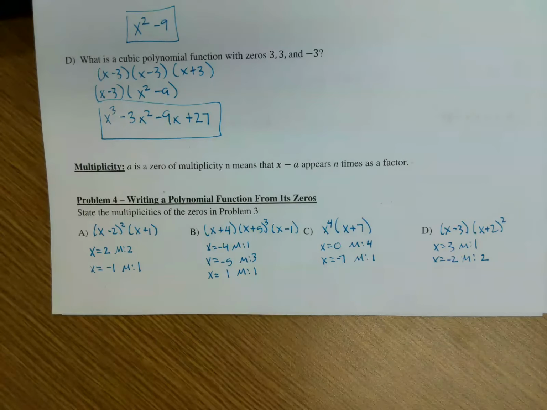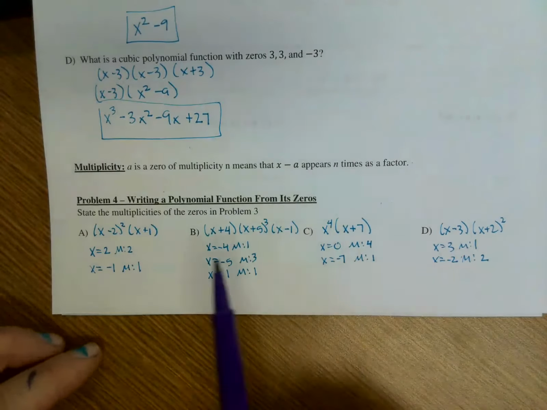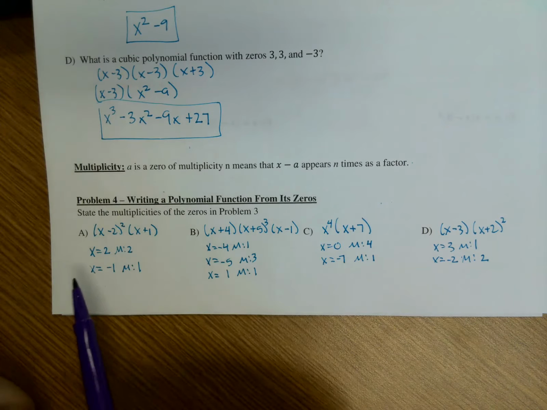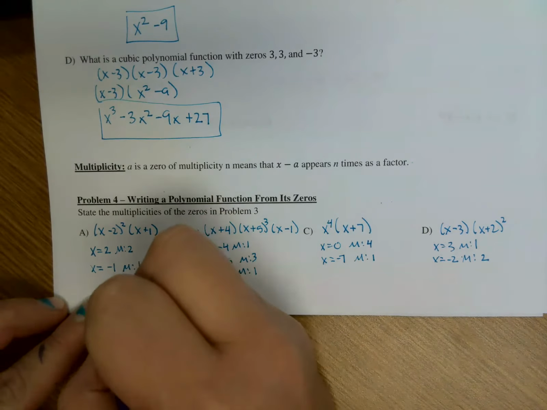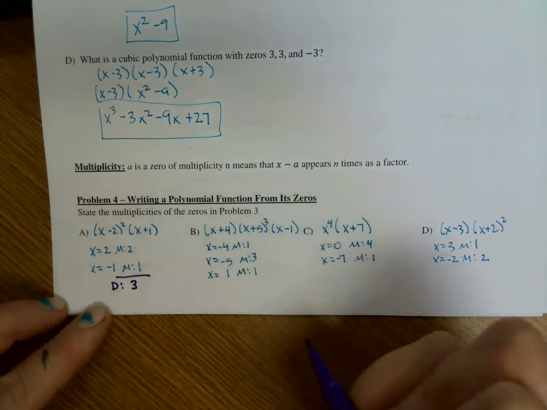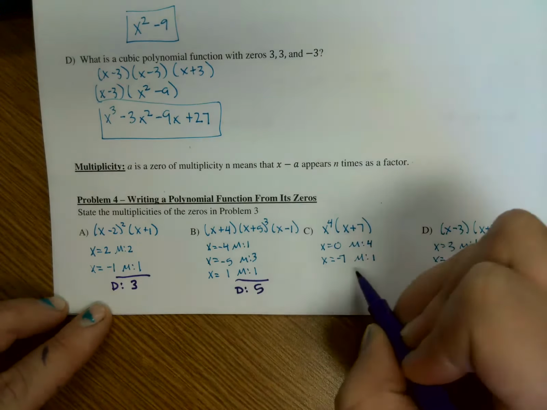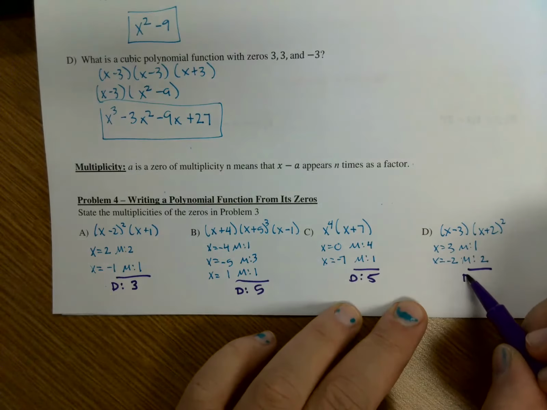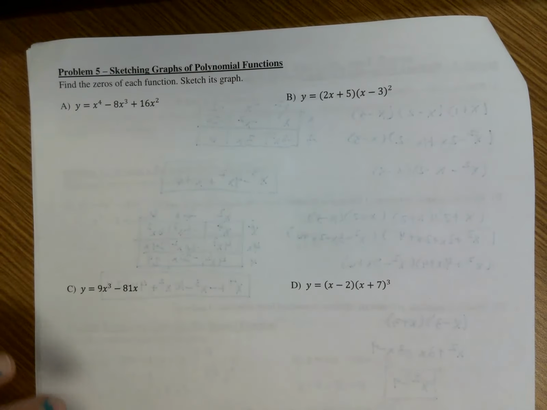Now the thing about multiplicity, you can figure out what your degree is of the overall. So if we were to multiply these all out, just like how we did up here, it gives us our degree, your highest exponent, and we can do that without actually even multiplying. So if you add up your multiplicities, this has a degree of 3. This right here will have a degree of 5. This has a degree of 5. This will have a degree of 3. And that's important for this next step because we're going to sketch the graph.